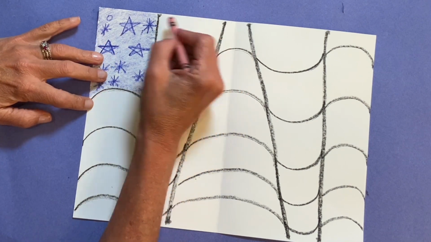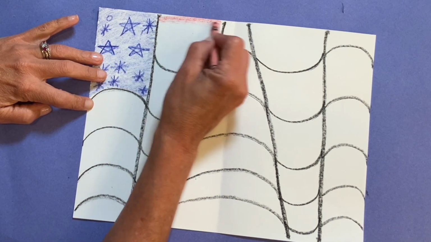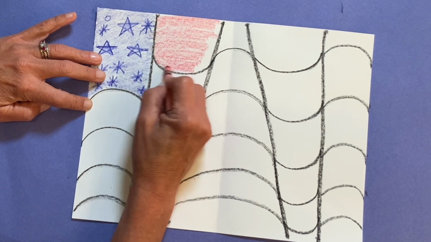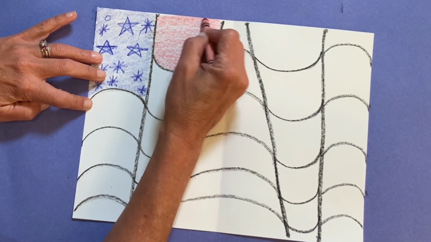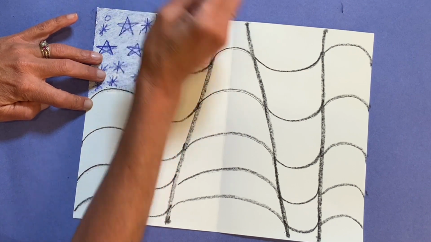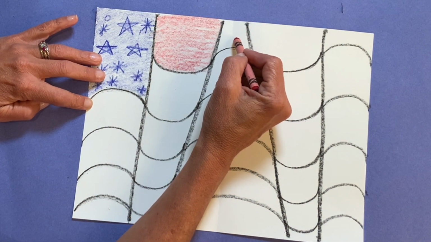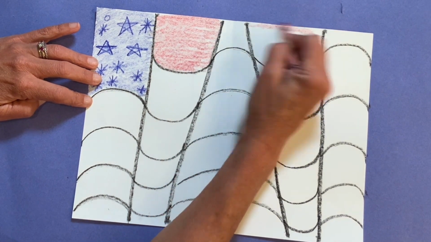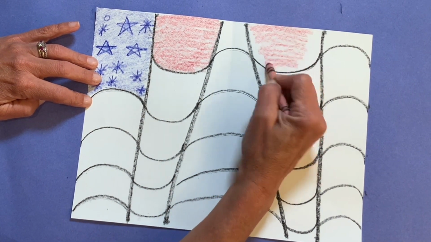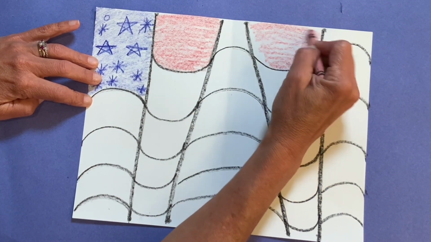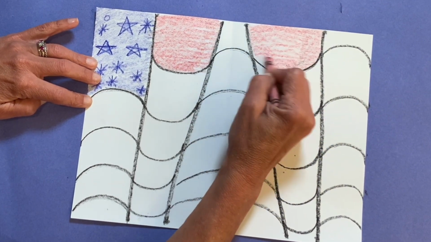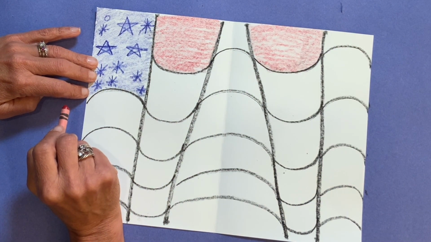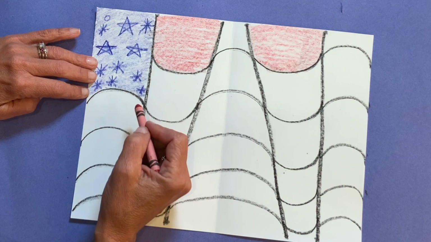All right, so let's start coloring. I'm coloring with light pressure. I'm coloring red first. What comes next after red? White. But our paper's already white, so we don't have to color it. So red, white, red, white. Got it? Awesome. Let's start on the next one.